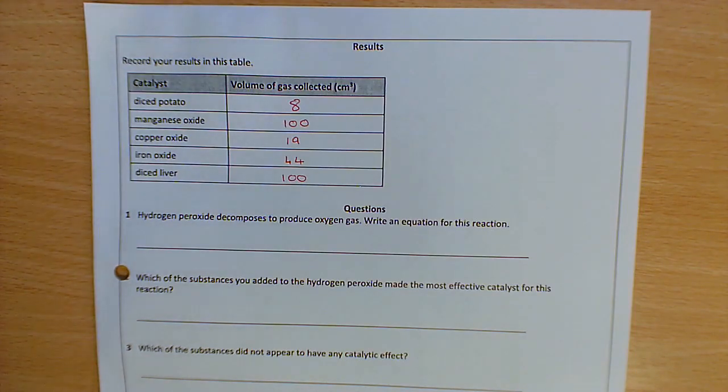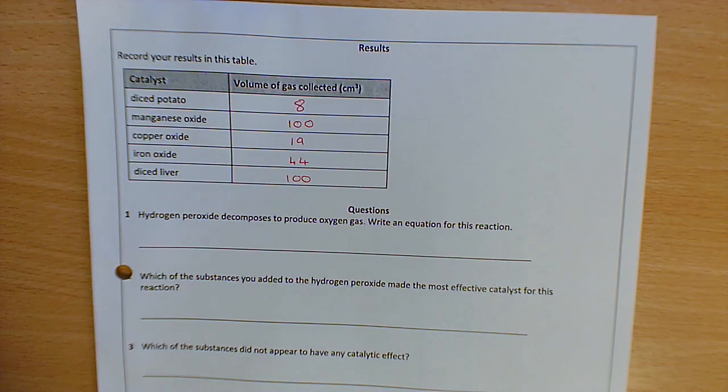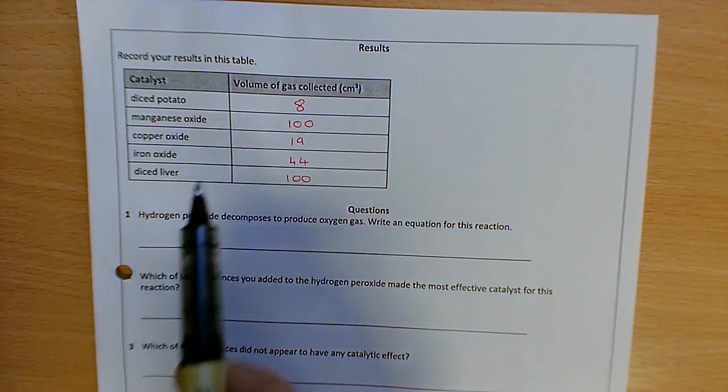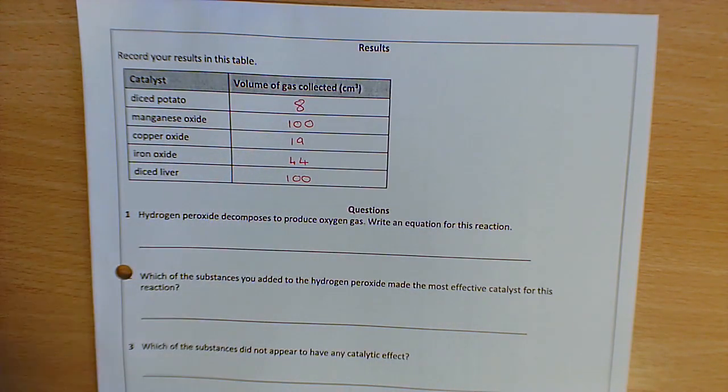So here we have some example results of what we would have seen if we'd been able to carry out this experiment. So exact same method as what was shown previously, and then we would just repeat that method using different catalysts. So we'd measure the volume of oxygen produced after 1 minute with diced potato, and then wash it all out, measure out a fresh batch of hydrogen peroxide, and repeat the experiment to see how much oxygen was produced after 1 minute with manganese oxide.